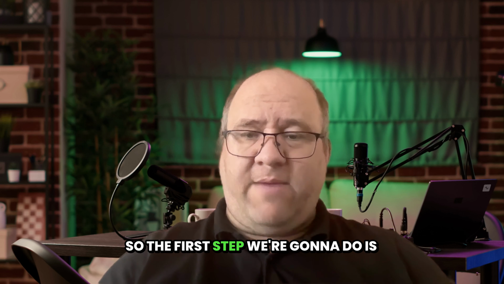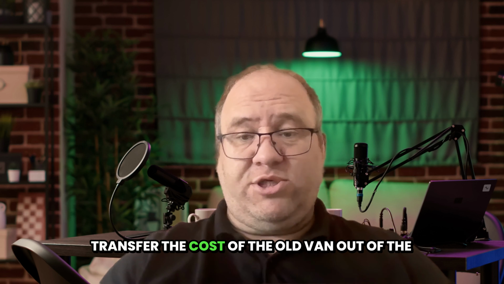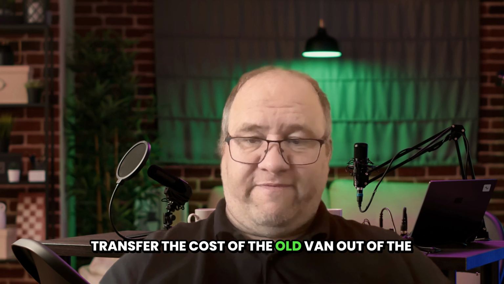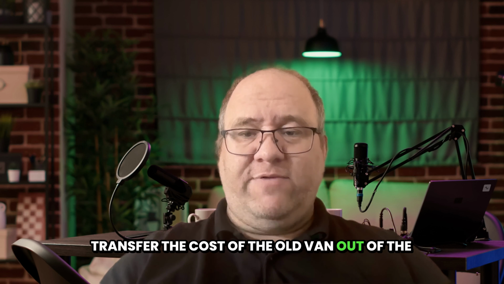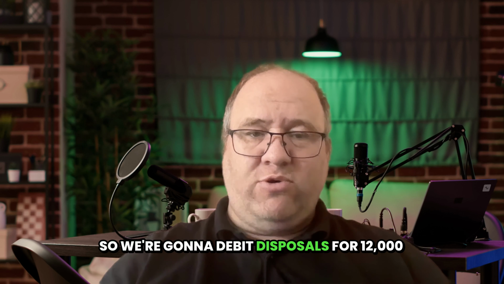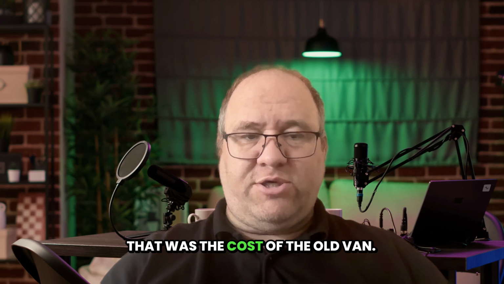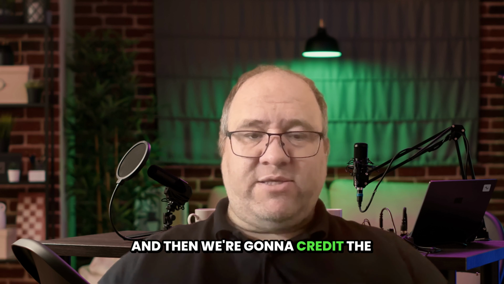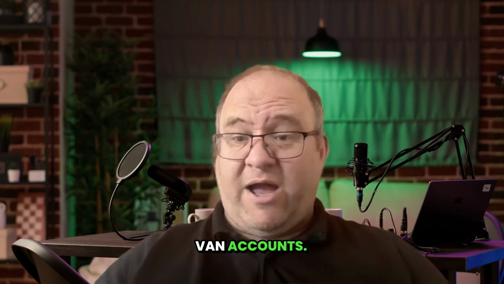The first step is to transfer the cost of the old van out of the asset account into disposals. So we debit disposals for £12,000, that was the cost of the old van, and then credit the van account.